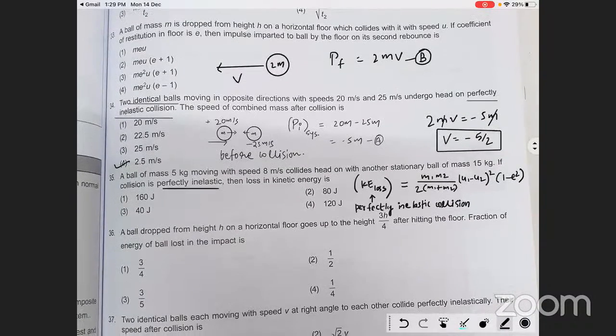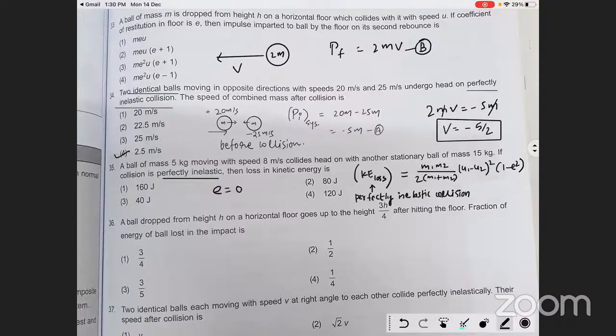Now what is the value of e? It is not elastic, it is perfectly inelastic. Means e must be 0. You don't even remember this much? e must be 0. Remembered? So what should be the formula now? Put the value of e as 0. So the loss in kinetic energy is the product of masses by 2 into the sum of masses, into u1 minus u2 whole square, the square of the velocity of approach.